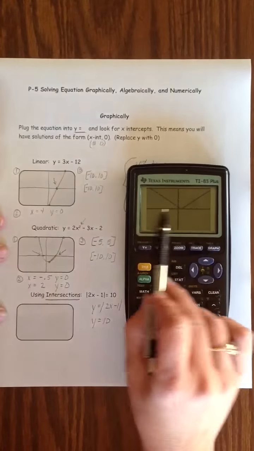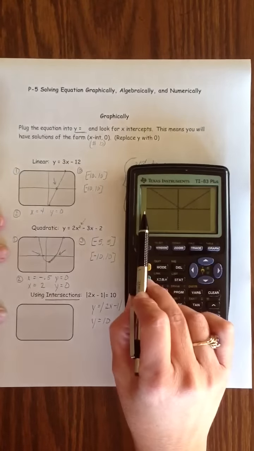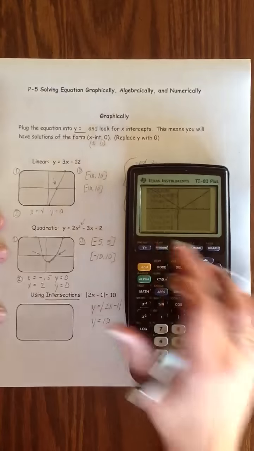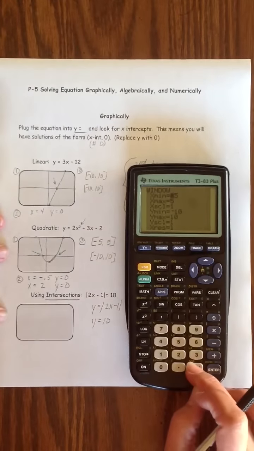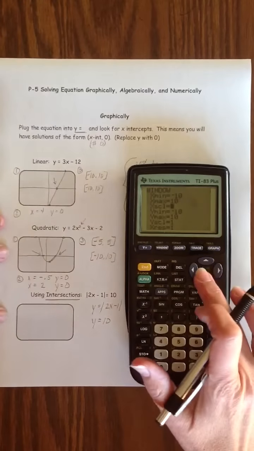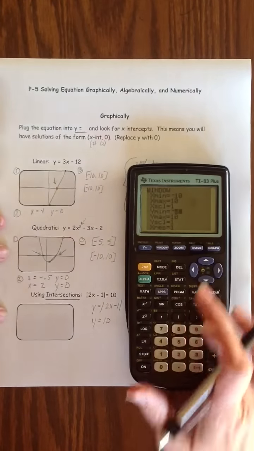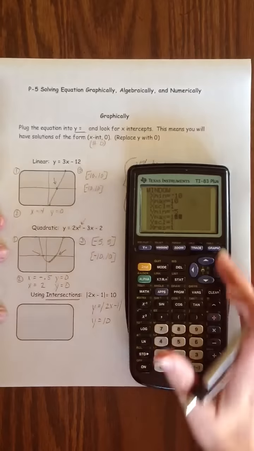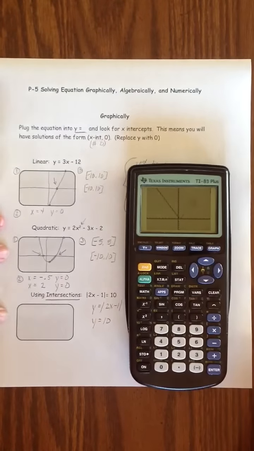I'm also going to adjust the x's back to negative 10 to 10. So this window, we're going to do quite a bit of adjusting. X's are going to be negative 10 to 10, and y's are going to be negative 5 up to 15. Now you're going to see that our curve fits in here much better.